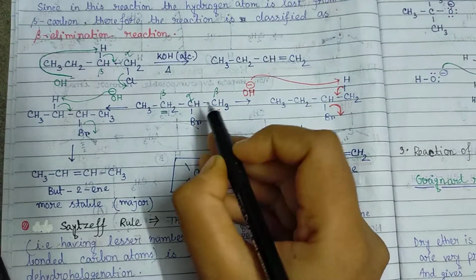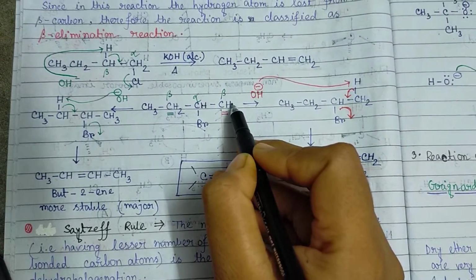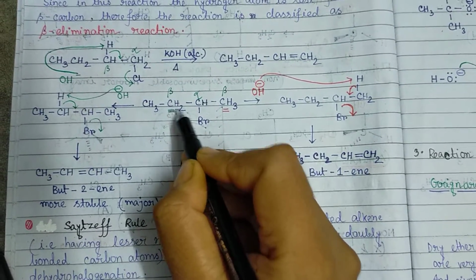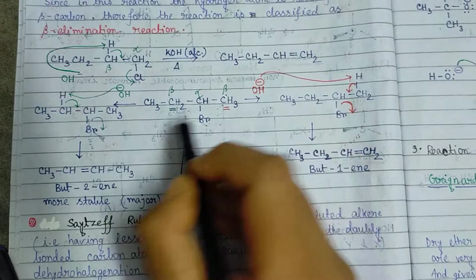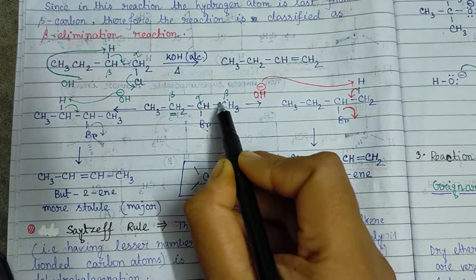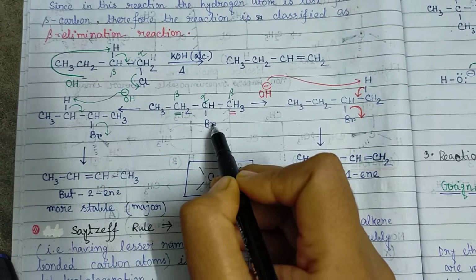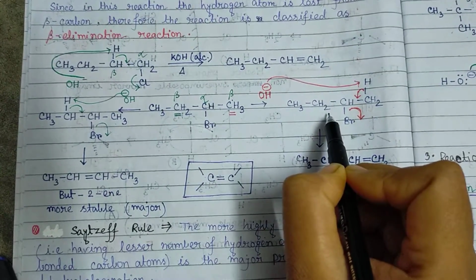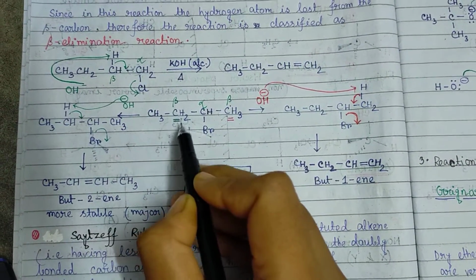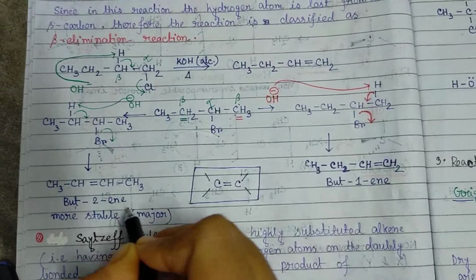But if the halogen is on the second carbon, that is the reagent here, which is 2-bromobutane, then regarding this alpha carbon, there are 2 beta positions. That means one carbon will be this one, which is beta, and again this carbon is also beta. So there will be a probability of formation of two products. One will be from this side where the hydrogen is taken from this carbon and bromine is eliminated. In that case we will get this product which is but-1-ene. But elimination of hydrogen from this beta carbon will give us the product but-2-ene.